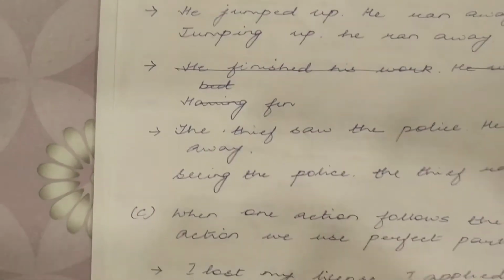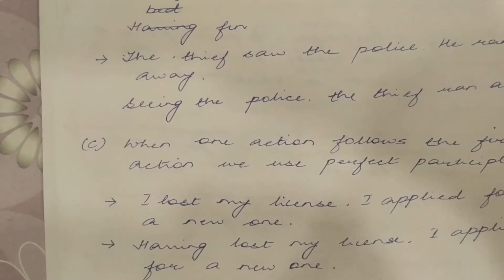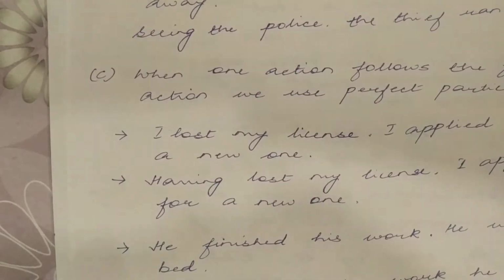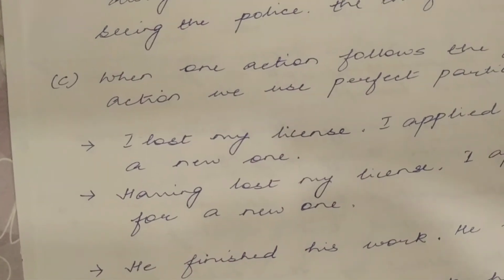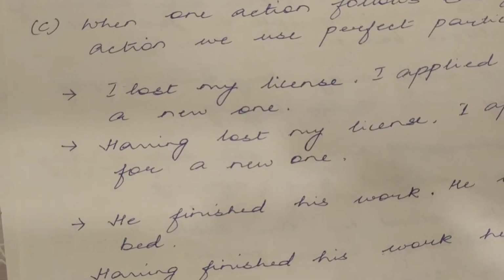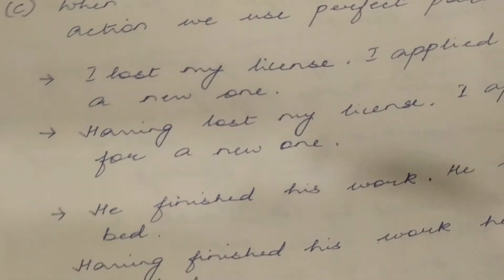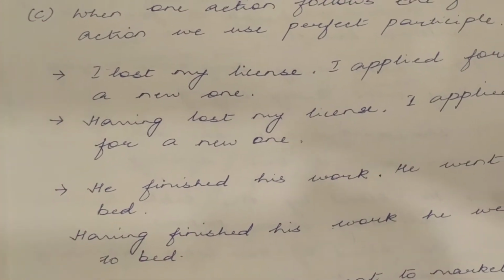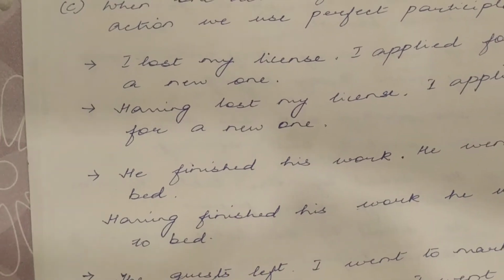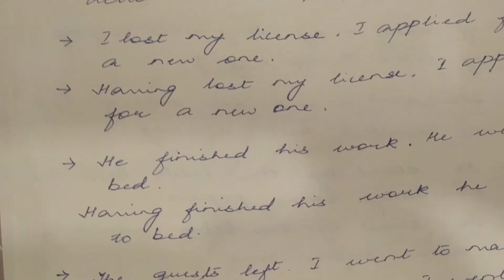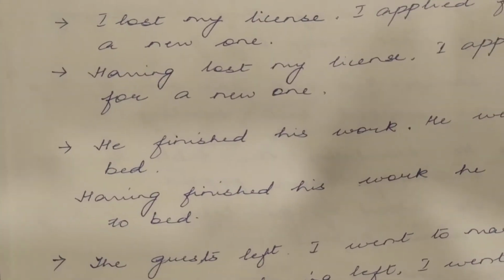The thief saw the police. He ran away. Seeing the police, the thief ran away. When one action follows the first action, we use the perfect participle. I lost my license. I applied for a new one. Having lost my license, I applied for a new one. He finished his work. He went to bed. Having finished his work, he went to bed.